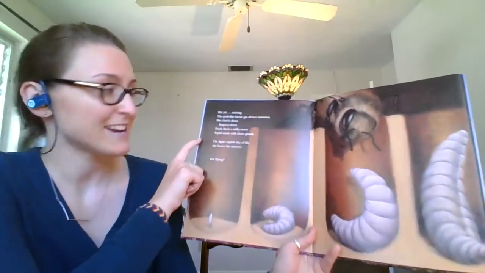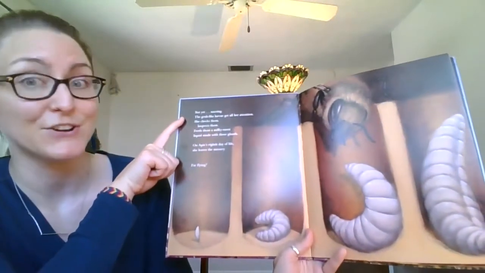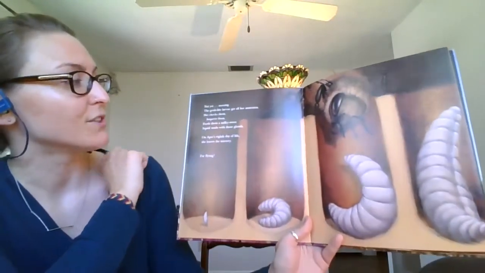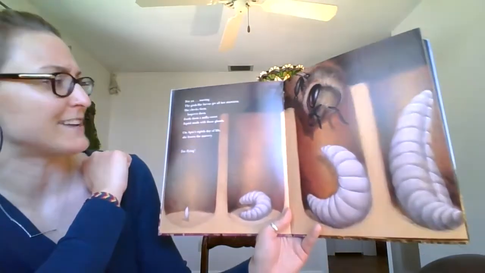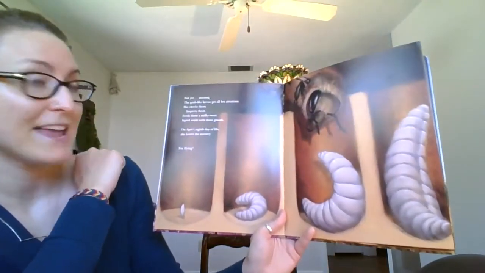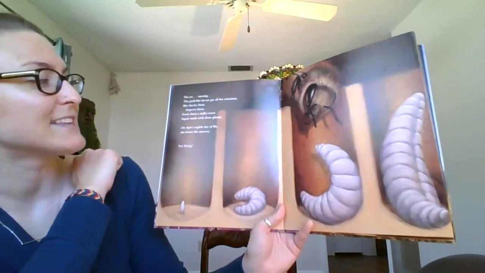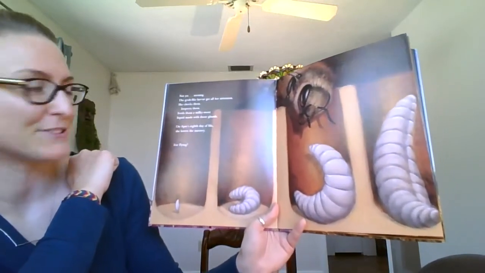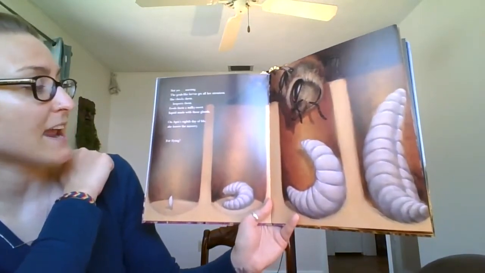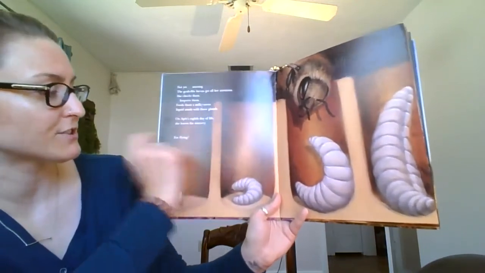So is she ready for flying? Not yet. Nursing. The grub-like larvae get all of her attention. She checks them, inspects them, feeds them a milky sweet liquid made with those glands. On Apis's 8th day of life, she leaves the nursery.